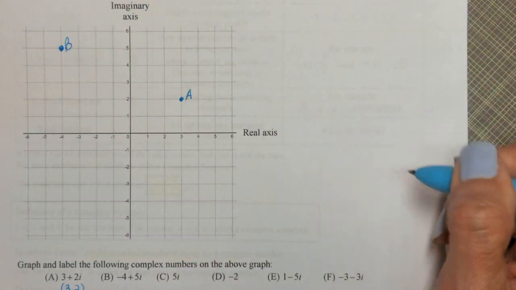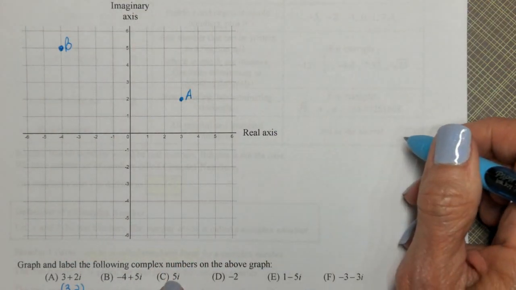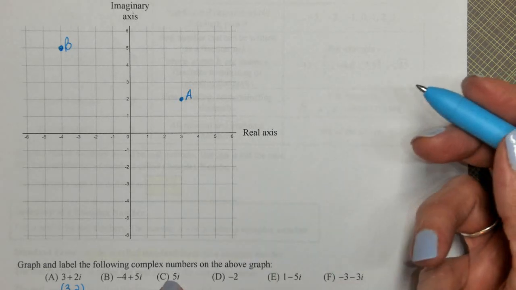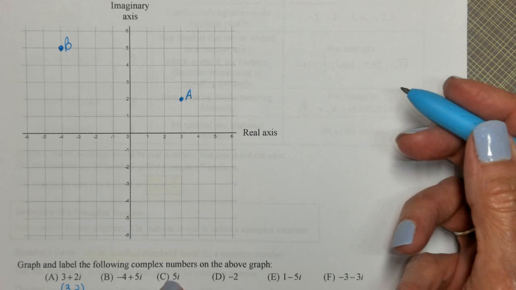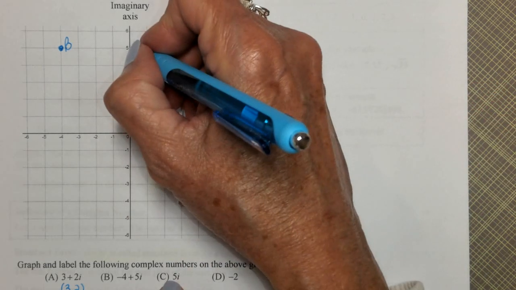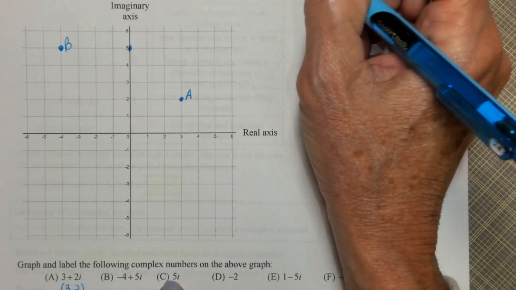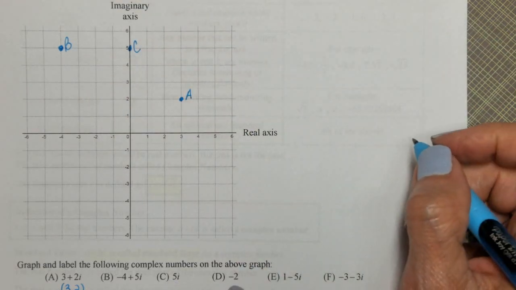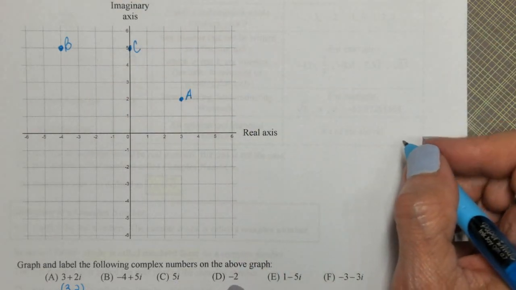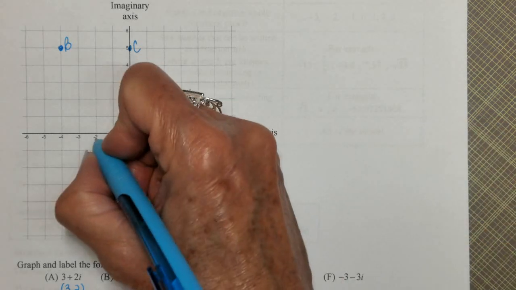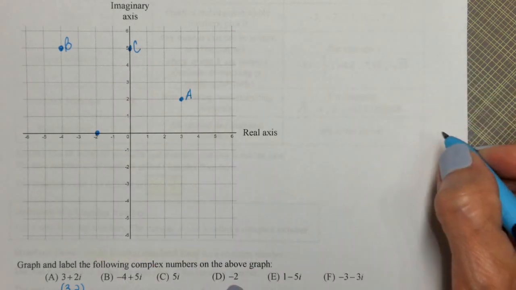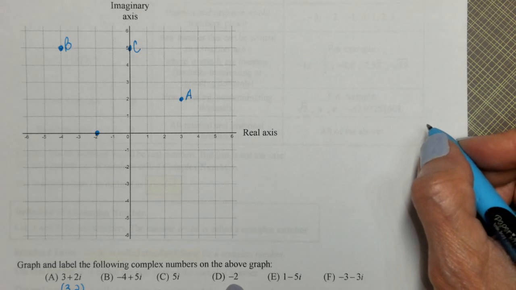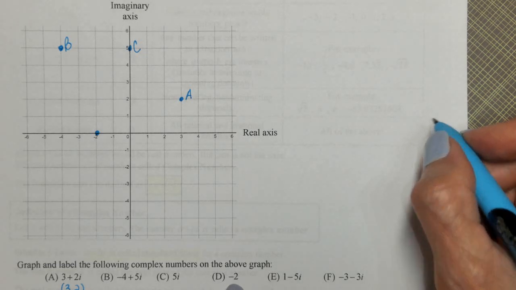This is B. What if we just have 5i? There's no real part to it. The real part is 0. So 5i would be right up here, just 5 on the imaginary axis. What about if there's no imaginary part? If there's only a real part, like negative 2 here, that's just the point negative 2. Think of that as the real number line.